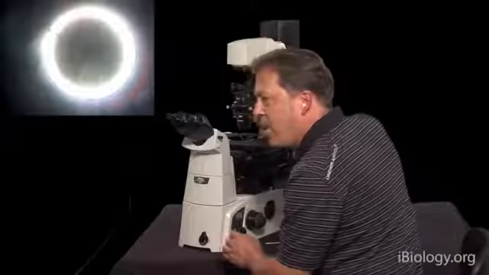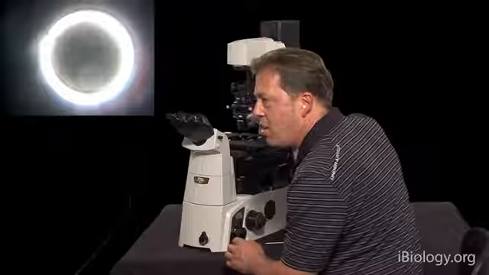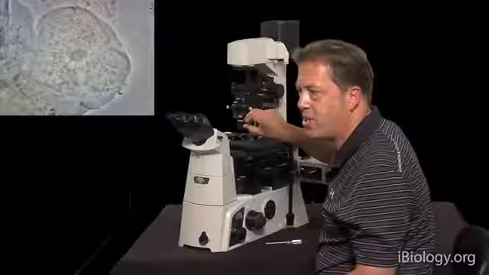And what you can see now is that if I move this phase annulus, you can see the ring in the objective lens behind it. Now that these are off alignment with one another, if I move back to the image, you really can't see any contrast in the image of the cell. Now as I move that annulus back, you start to see that contrast returning, and when you hit perfect alignment, you see really nice contrast in the cells.